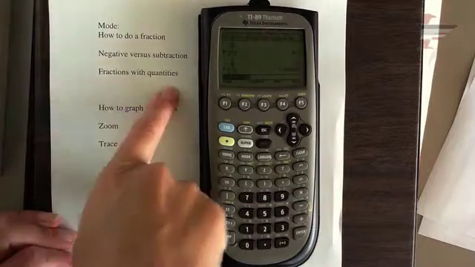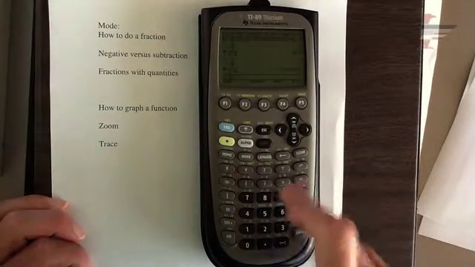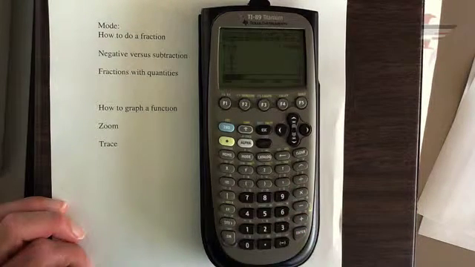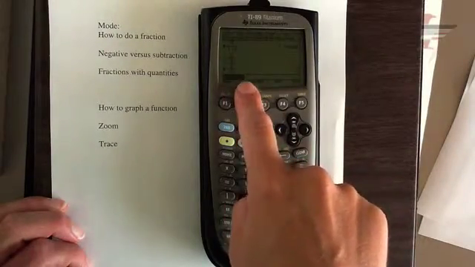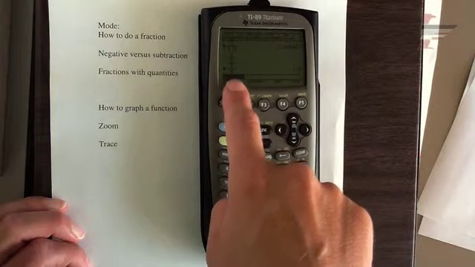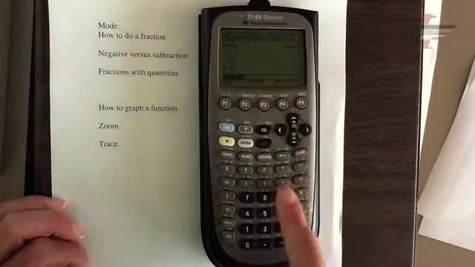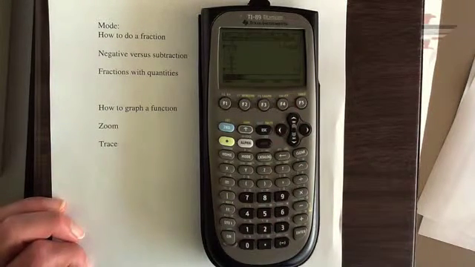Fractions with quantities, I guess I covered that, so I did the 2/3 divided by 1/4. If I do 2/3 divided by 1/4 without parentheses, your calculator follows order of operations, so it's actually going to do 3 divided by 1 first. Or I'm sorry, it's going to go from left to right, 2 divided by 3, and then that answer divided by 1, and then that answer divided by 4. So having the parentheses around the 2/3 and around the 1/4 is obviously very important.